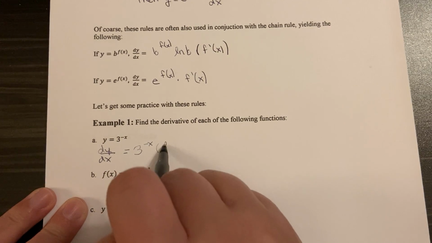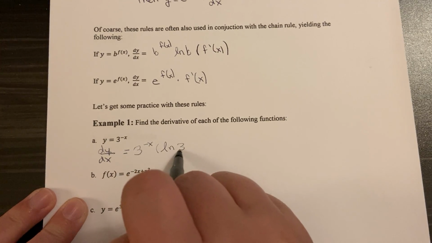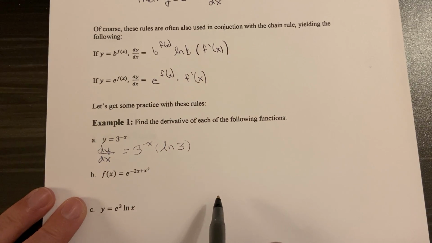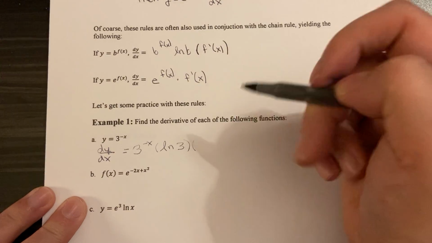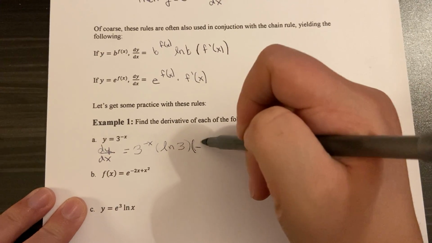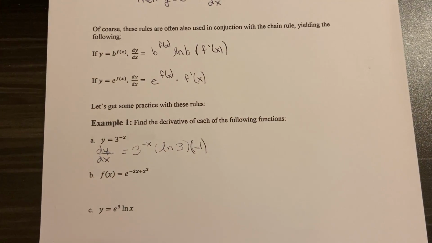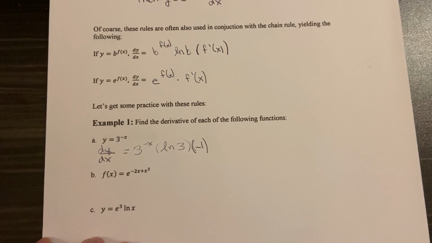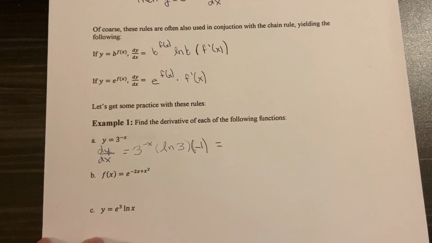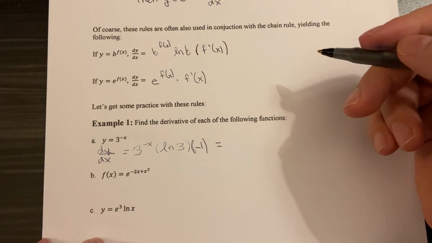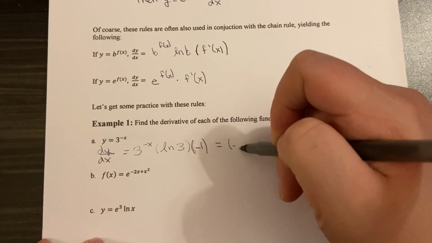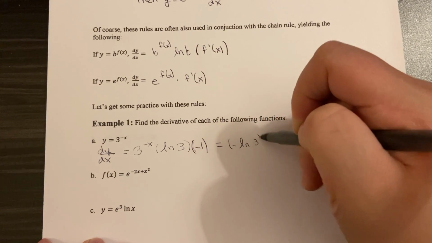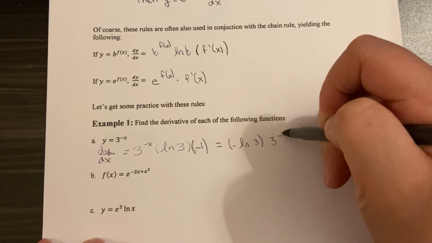Ln of the base, so ln of 3. And then we have to multiply it, since there's a function there, times the derivative of negative x. The derivative of negative x is negative 1. So then all I do is rewrite this, and how you guys are going to see it is they always put the exponent last when they rewrite it for solutions on multiple choice and stuff. So I would write negative ln of 3 times 3 to the negative x.